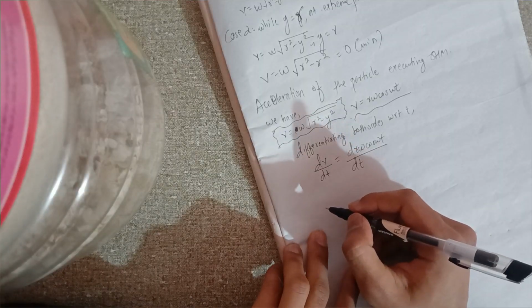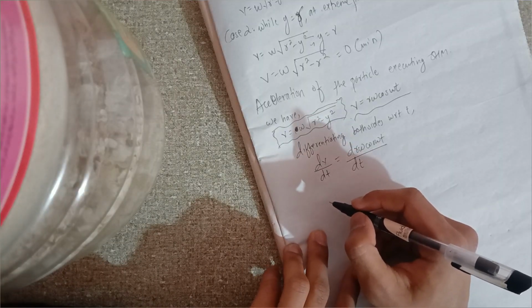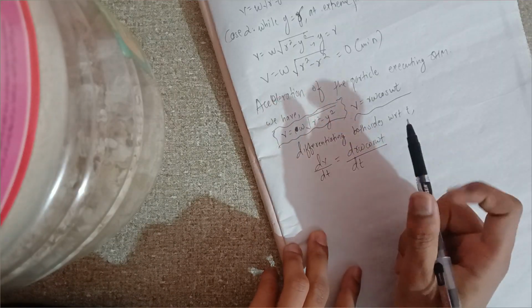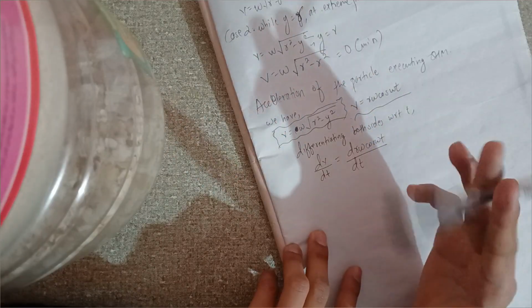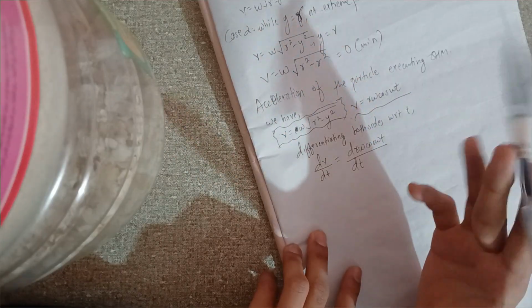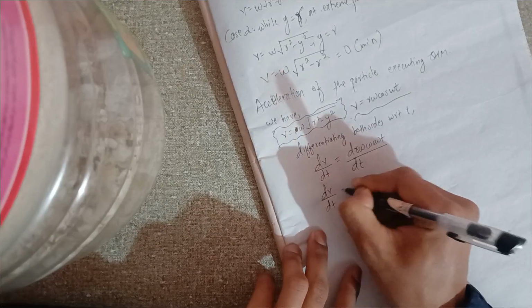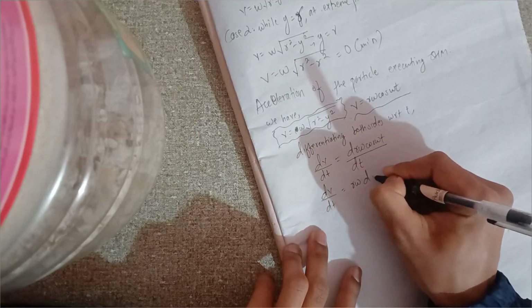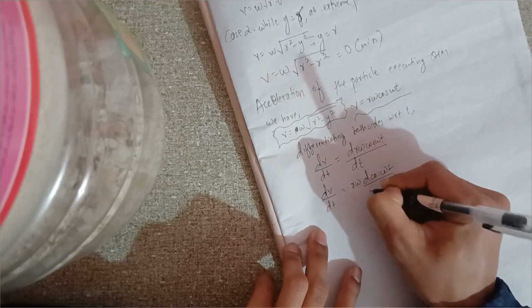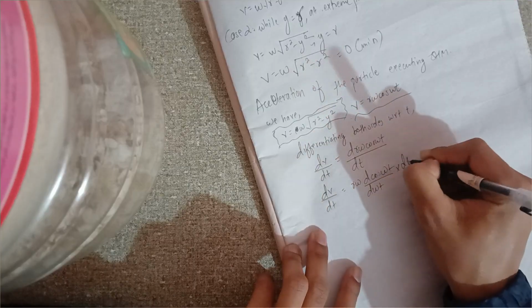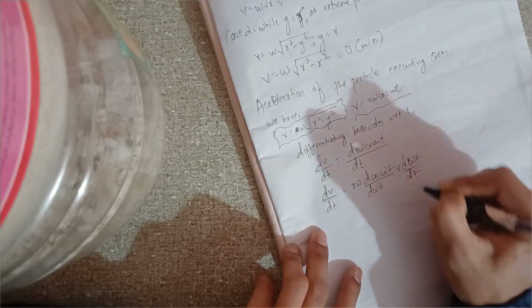Since r omega cannot quite be differentiated, we are just going to differentiate the cos portion. Dv by dt equal to r omega d cos omega t by d omega t into d omega t by dt. Simple chain rule.